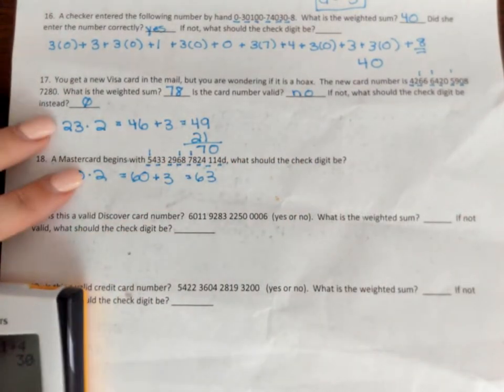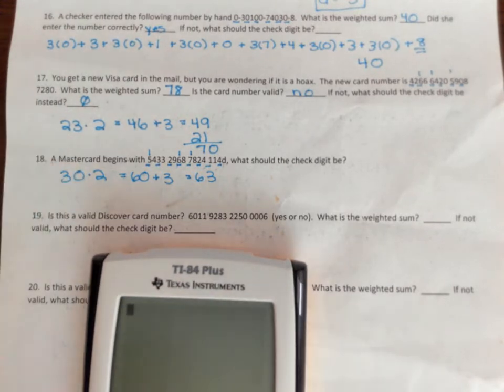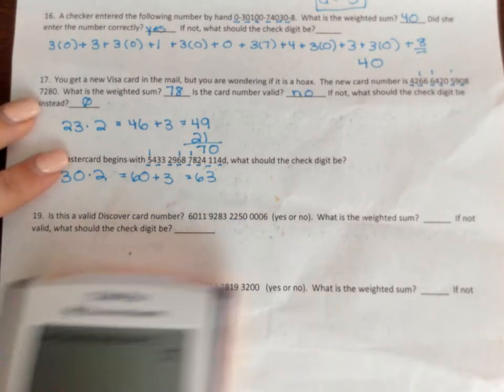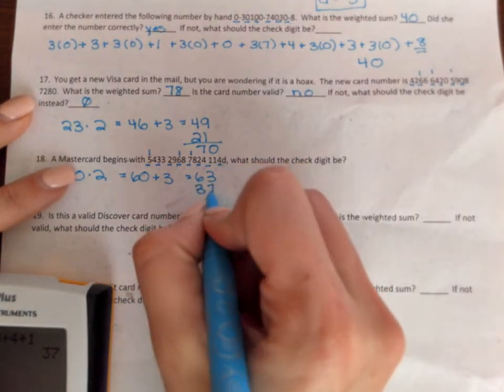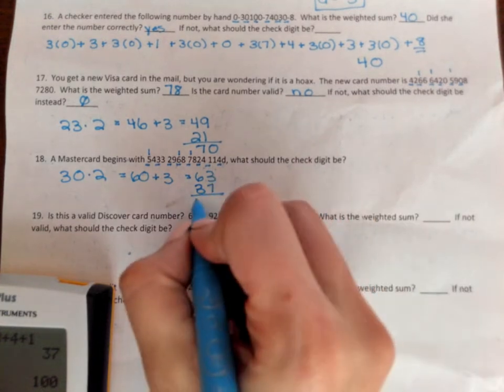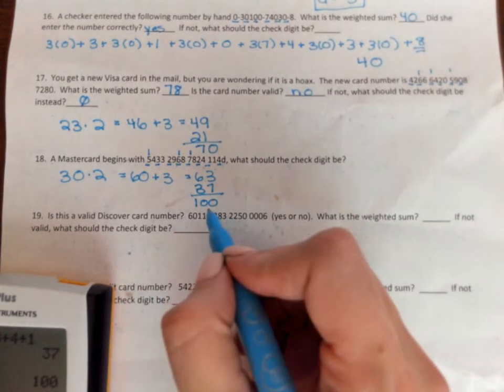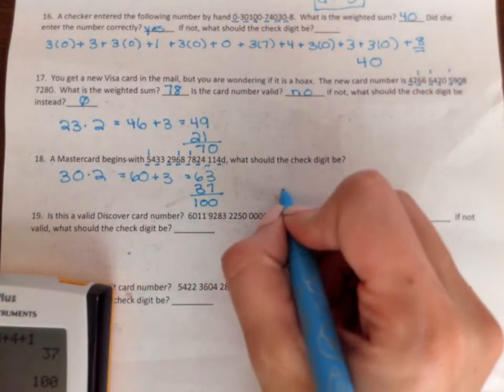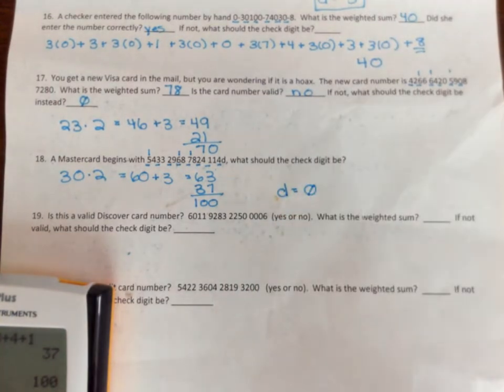Okay. Then I add up all the even spaces. So 4 plus 3, 9, plus 8, plus 8, plus 4, plus 1. And that gives me 37. These add up so far to give me 100. So since it already ends in 0, we want our D to be 0 again, just like the one before.